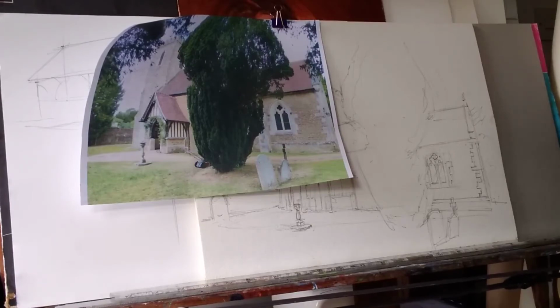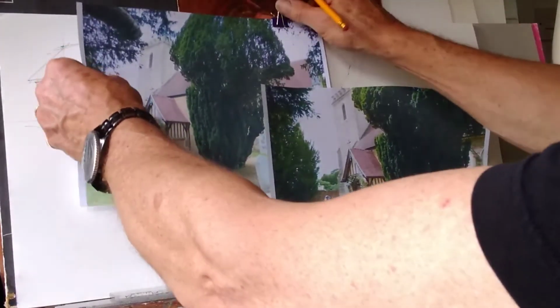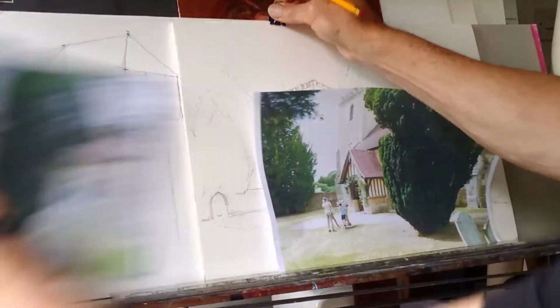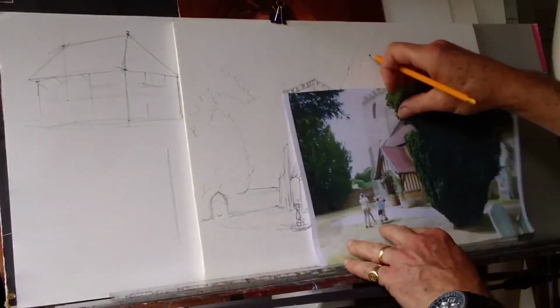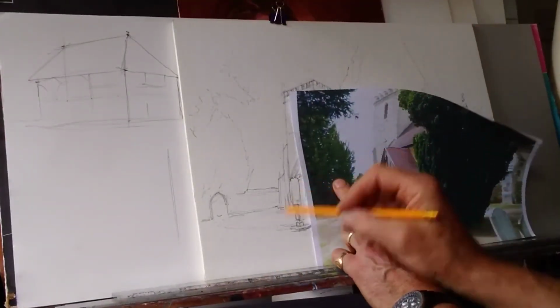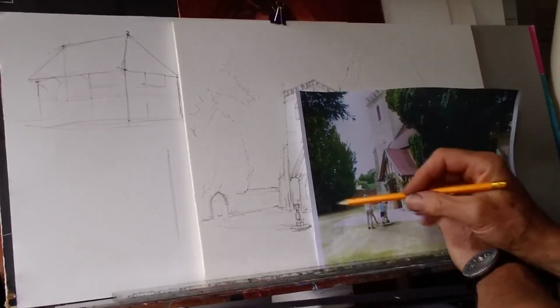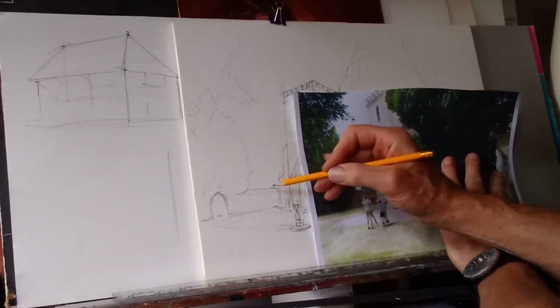Final thing, just is figures. Now the drawing's done, so the figures are here. We just put this lady to the left, and it's just working out what height she is.